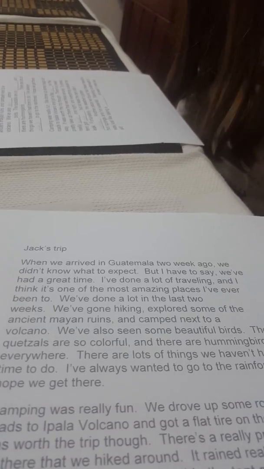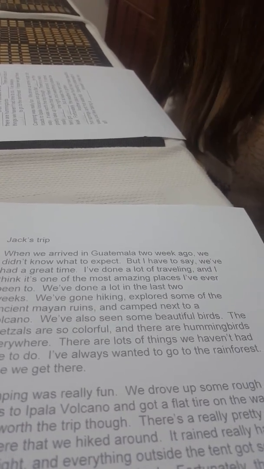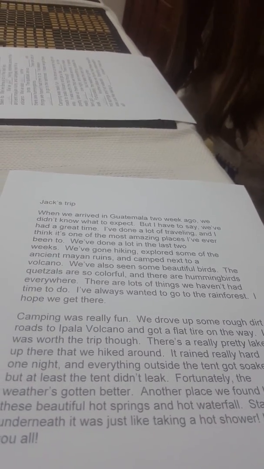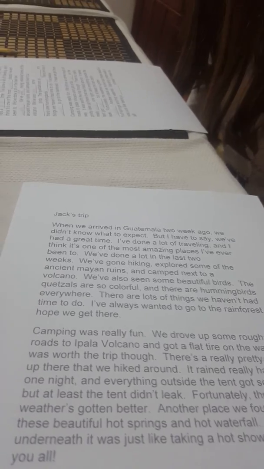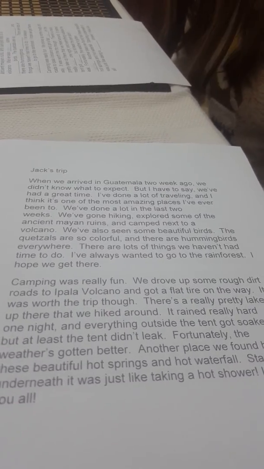Camping was really fun. We drove up some rough dirt roads to Ipala volcano and got a flat tire on the way. It was worth the trip though. There's a really pretty lake up there, and we hiked around. It rained really hard one night, and everything outside the tent got wet. But at least the tents didn't leak. Fortunately, the weather has gotten better.